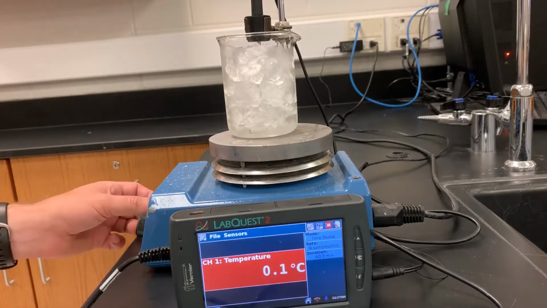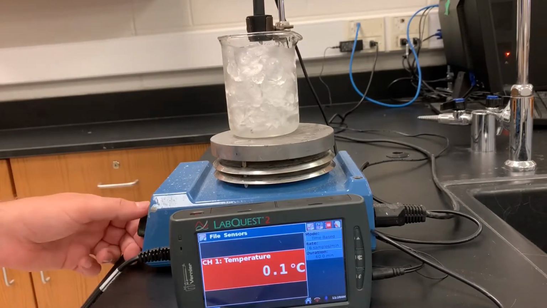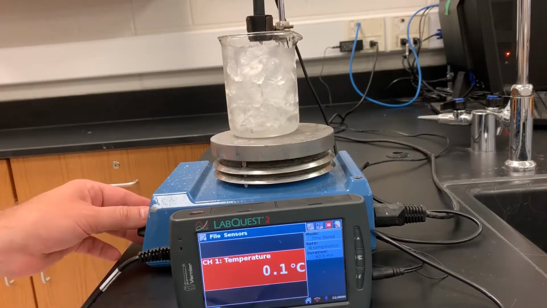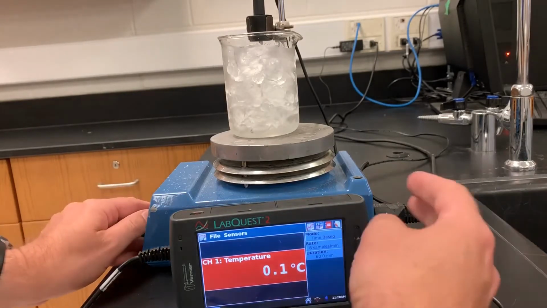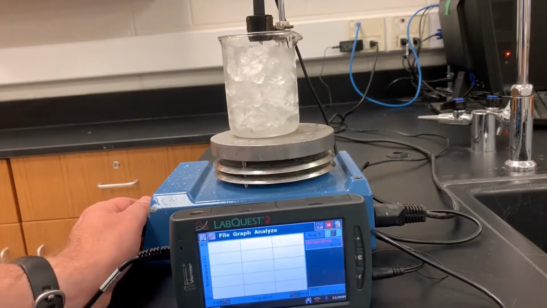So now I'm going to turn on the heat in this hot plate. And then as it starts to heat up, I'll also start stirring things, and we'll just watch what happens. I'm going to record this data. We're going to plot a little graph. It's going to record the temperature every 10 seconds, I believe, moving forward.